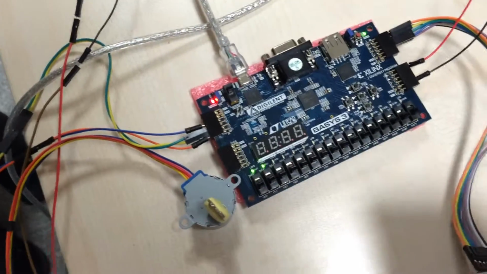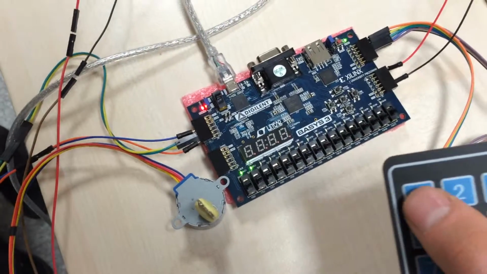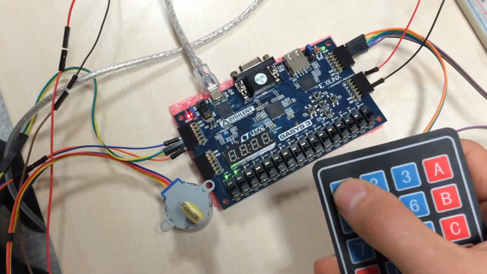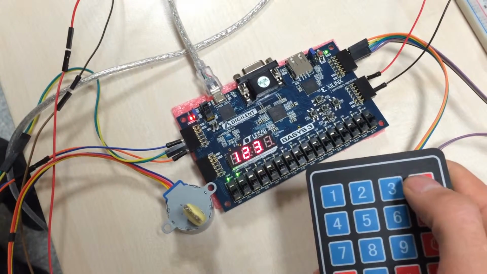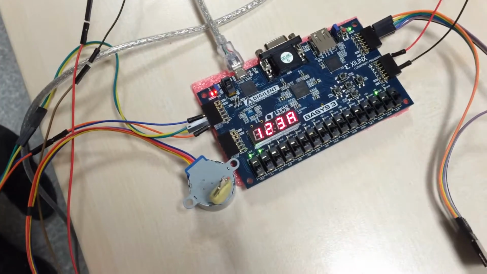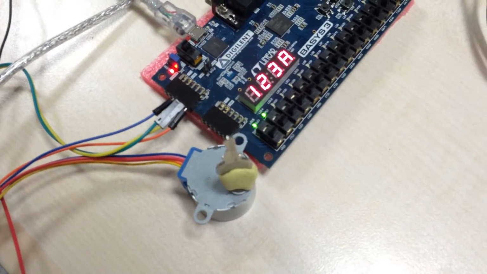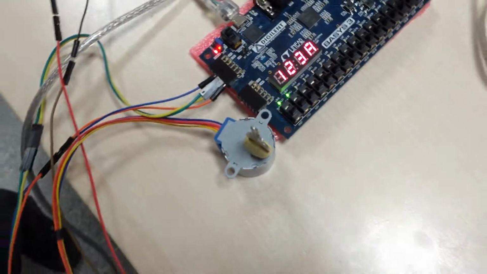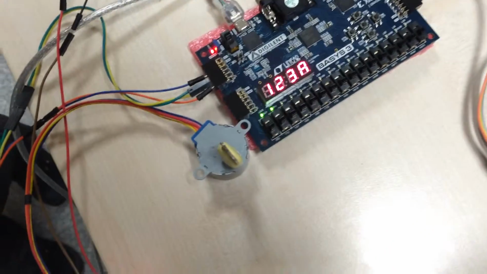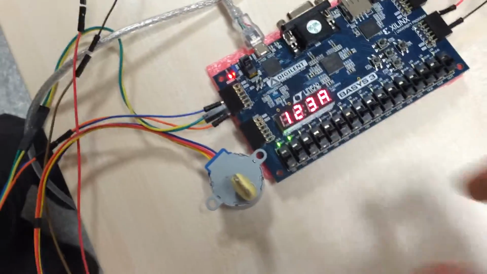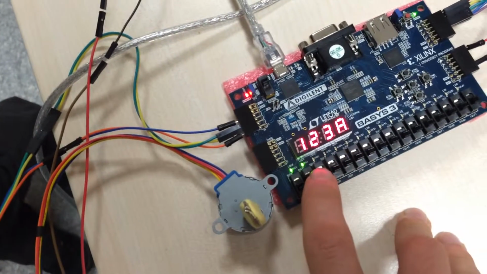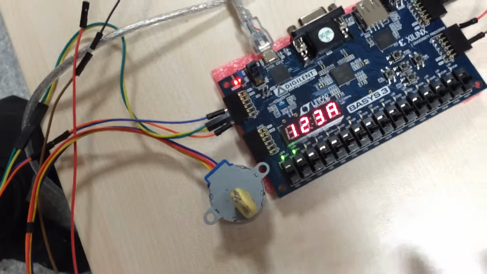Firstly, I'm going to enter the correct password, like 1, 2, 3, and 4, and you see that the key turns around itself, and the last password we entered is displayed on the 7-segment display.